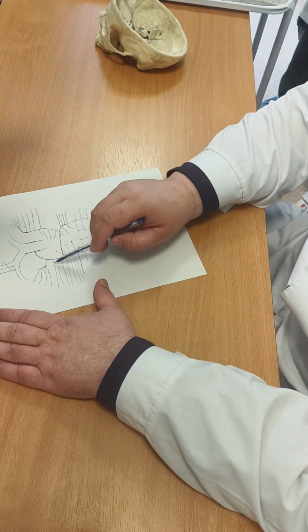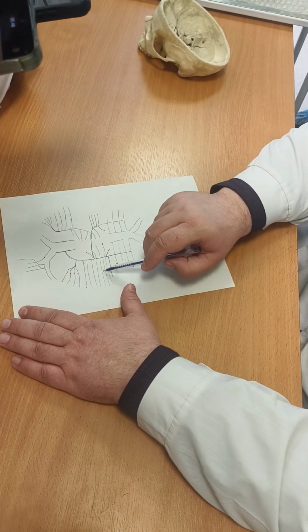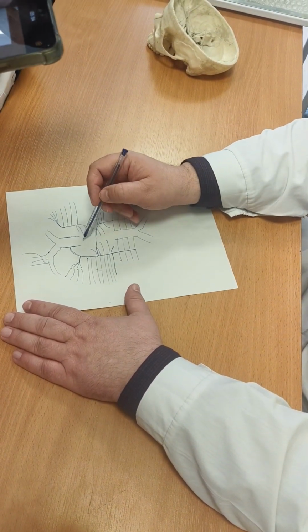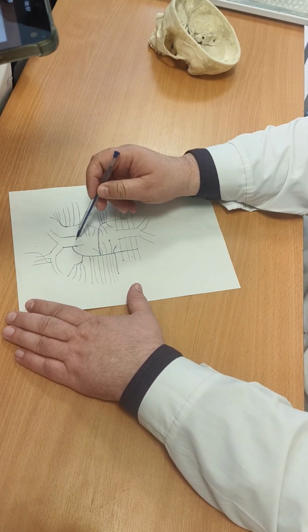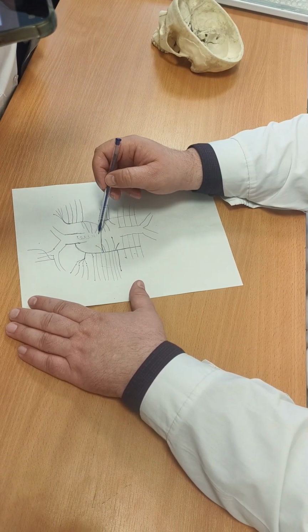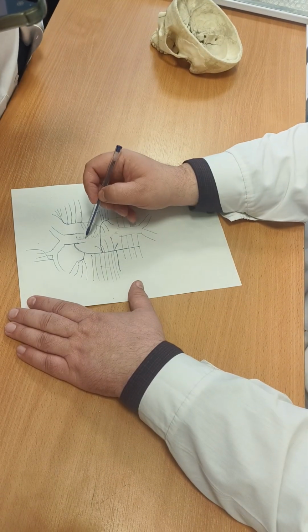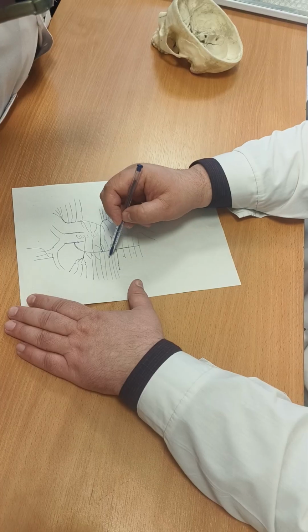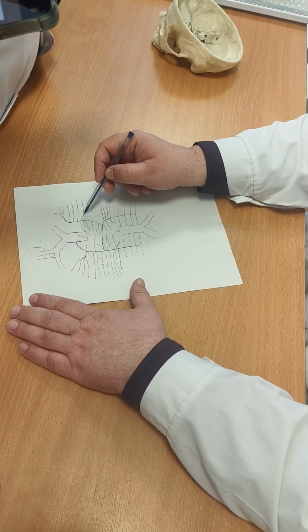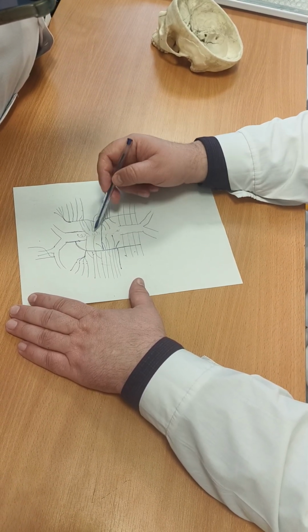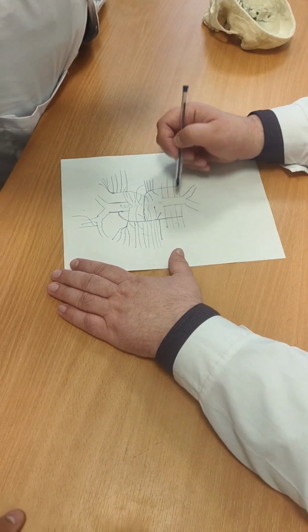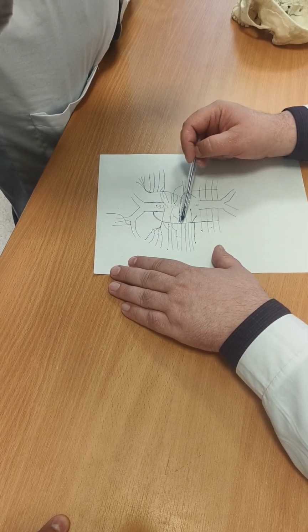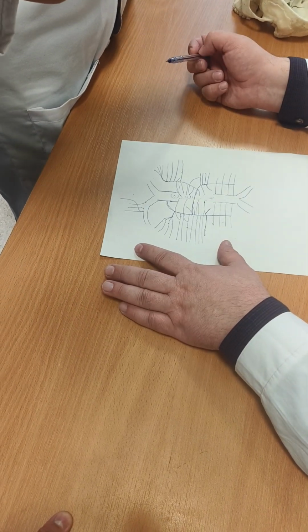And posterior intercostal veins, vena intercostalis posterior, right and left, receive intervertebral veins. In the region of the vertebral column, we have the vertebral venous plexus, and blood from this venous plexus comes to the posterior intercostal veins. They receive blood from the vertebral plexus, vena intervertebralis. That is all about azygos, hemiazygos, and accessory hemiazygos veins.